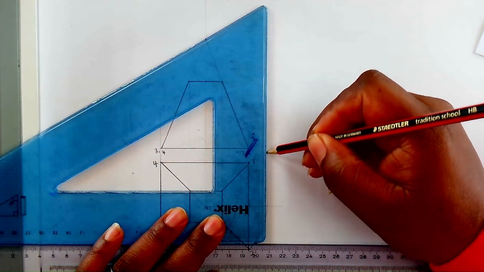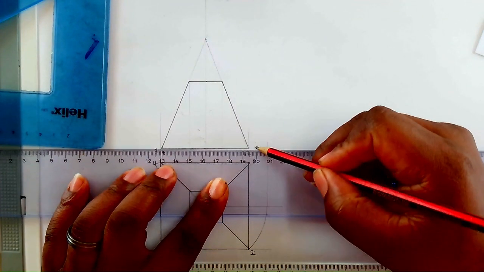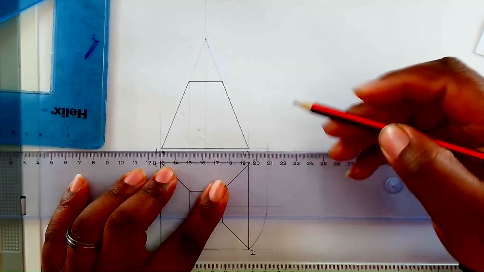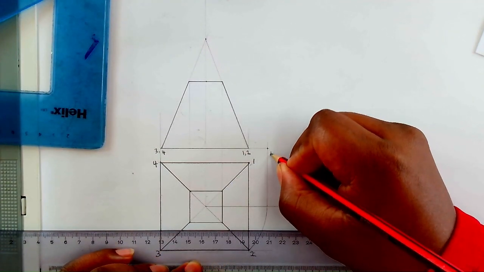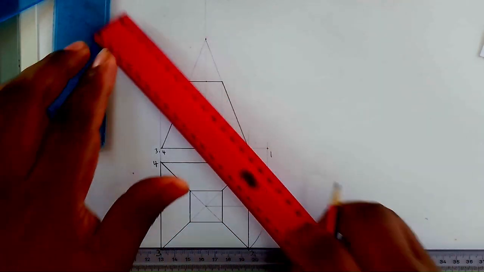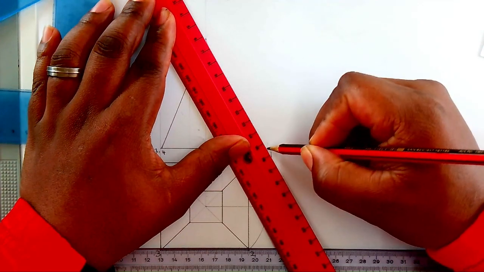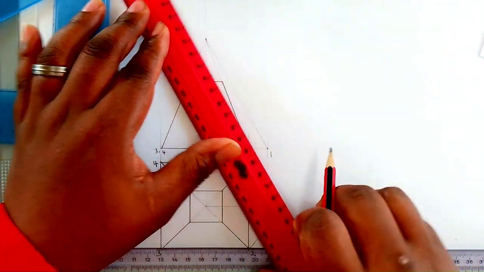Also, these are construction lines towards your front view. I'm going to need one more straight line joining this point here. That point will be your point 1. And that point you also need to join to the apex of your pyramid using construction lines.